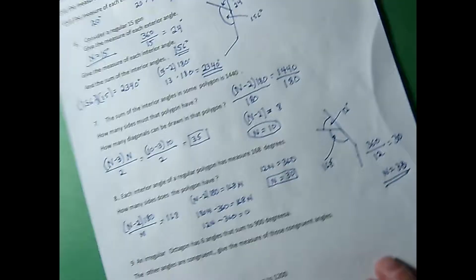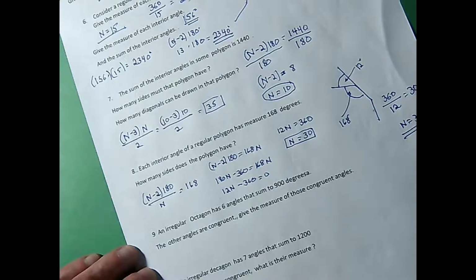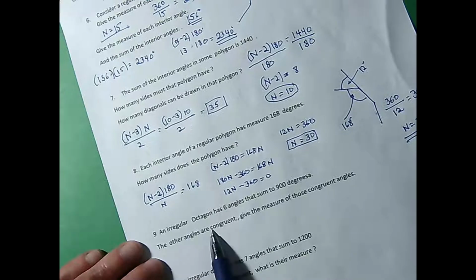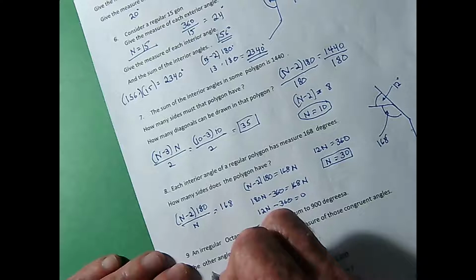That's fun. Let's do some more. We've been talking about regular polygons, but we have not talked about an irregular polygon much. Consider an irregular octagon. We know it's got 8 angles, but it talks about 6 of the angles. And those 6 angles add up to 900 degrees. The other angles are congruent. Give the measures of those congruent angles. You think, in an octagon, I ought to have 8 angles. They're telling me about 6 of them. What would all 8 angles add up to? That's what I have to think about first.